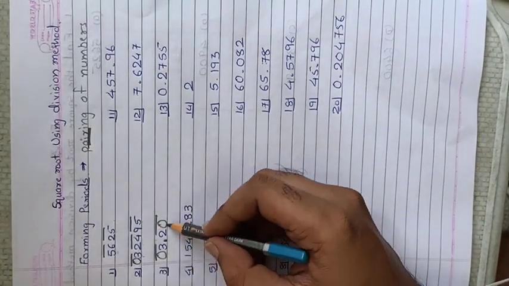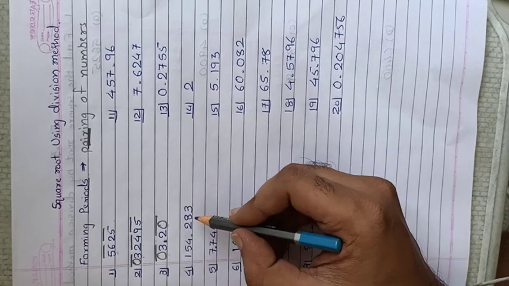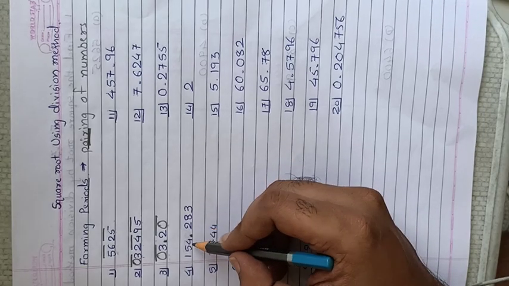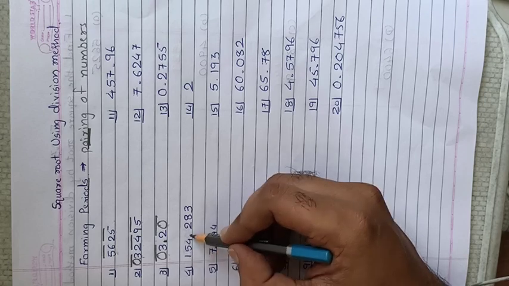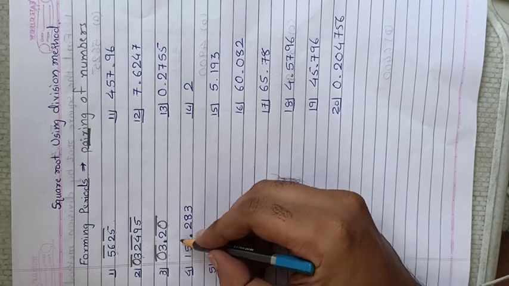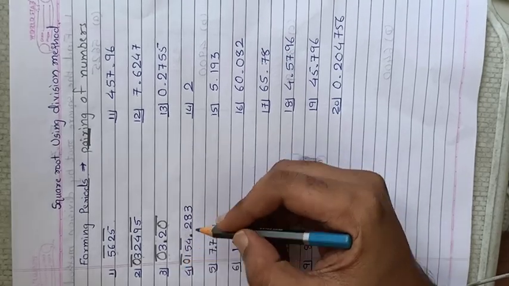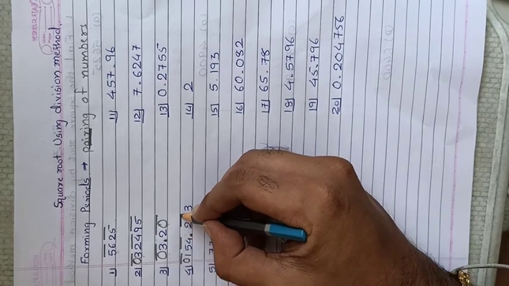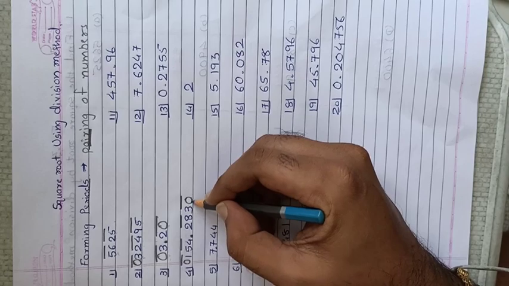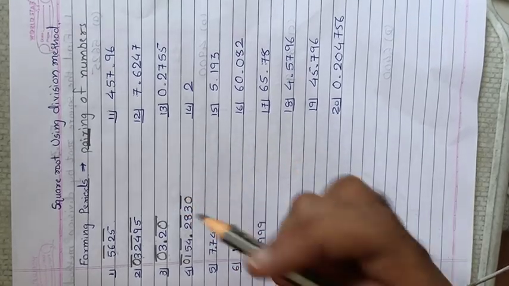So how many periods are there? Two periods are there. The next, again a decimal point. So you know it. Now what you have to do? Make periods before the decimal point and periods after the decimal point. So before the decimal point it will be 54 and 01, and after the decimal point it will be 28 and 30, because in a period there should be how many numbers? Two numbers. Numbers should be paired.